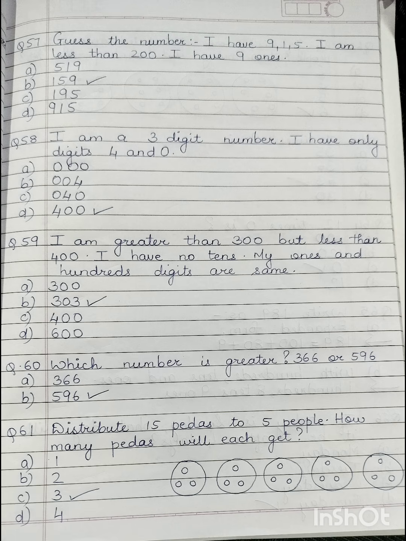159. Next one. I am a 3-digit number. I have only digits 4 and 0. So the number will be 400. Next one. I am greater than 300 but less than 400. I have no tens. My ones and hundreds digit are same. So the answer is 303. Next one. Which number is greater? 366 or 596? The correct answer is 596.